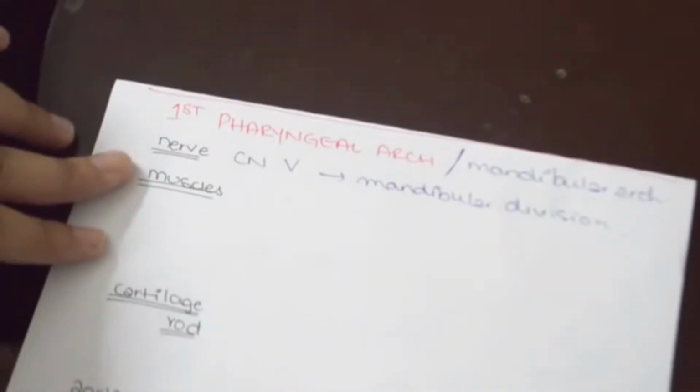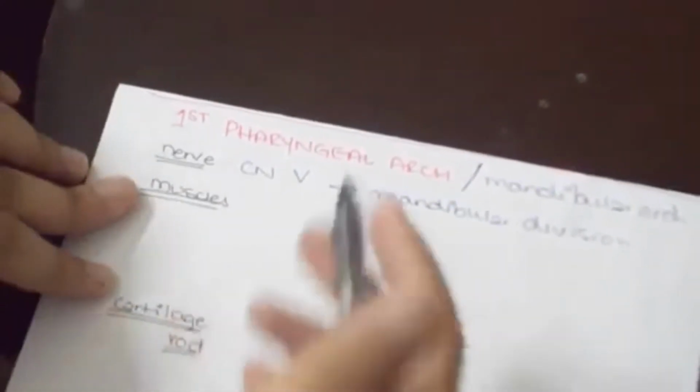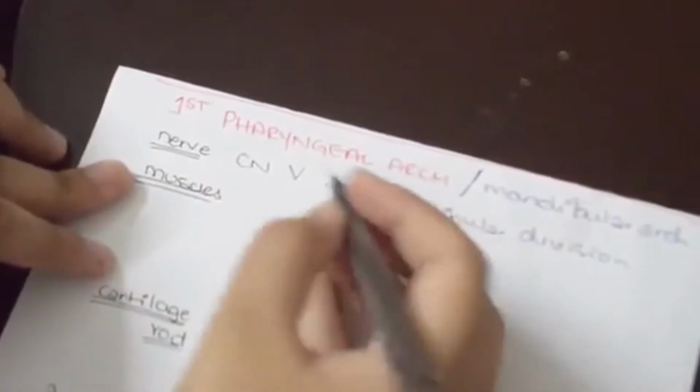We know that already, and if you do not know, we'll be doing it again in head and neck, and you'll know it there. I'm going to write them down here, but you should learn it, not just cram it, that way you'll understand it. There are 4 muscles of mastication: medial pterygoid, lateral pterygoid, masseter, and temporalis. These are the muscles of mastication.